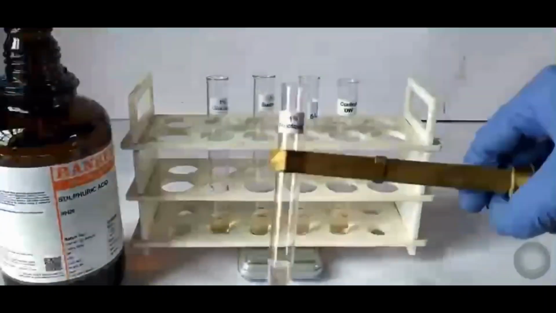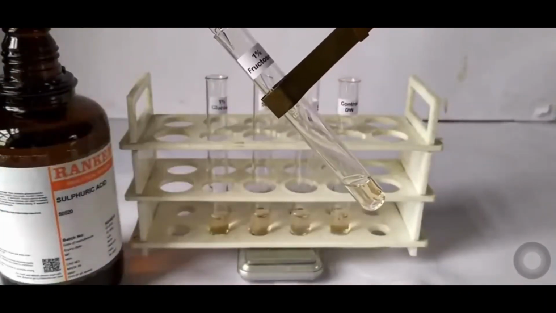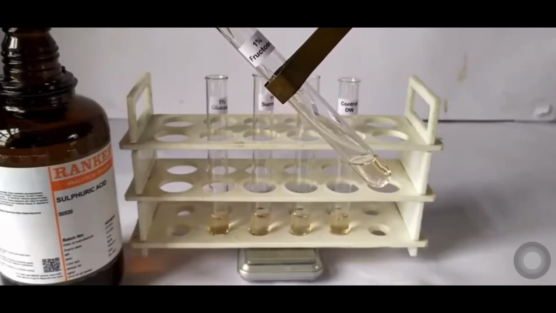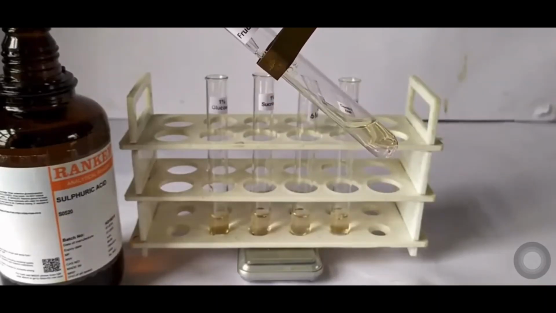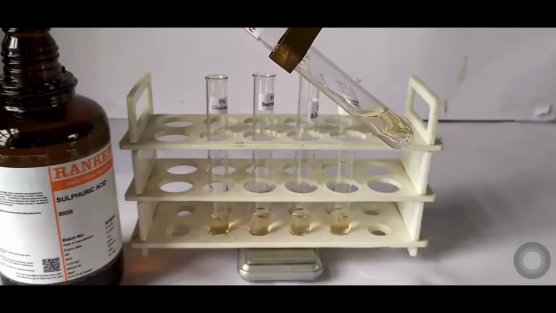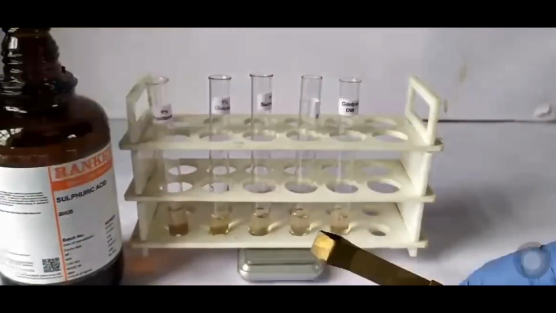So why is the sulfuric acid important? Well, it acts as a dehydrating agent. It removes water molecules from the carbohydrates, which leads to the formation of an intermediate compound. The intermediate reacts with the Molisch reagent to produce the purple ring, which indicates the presence of carbohydrates.